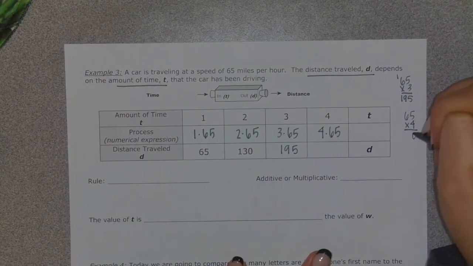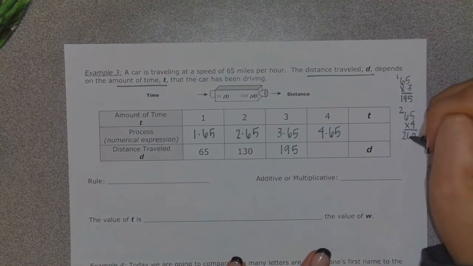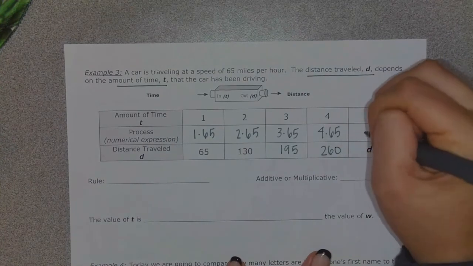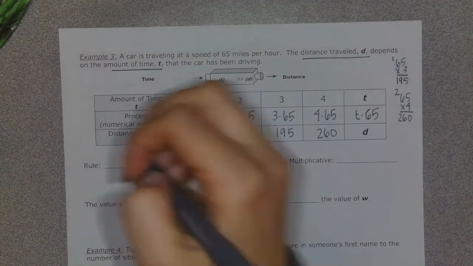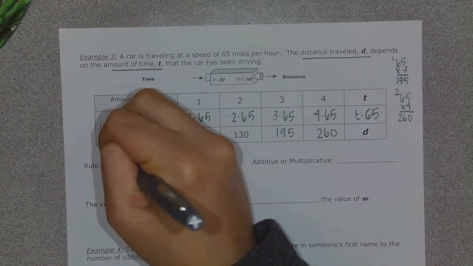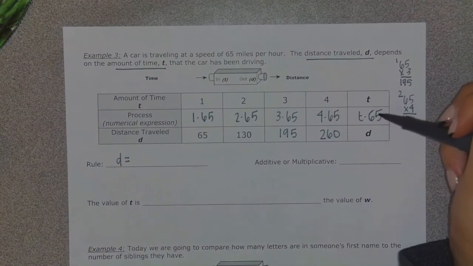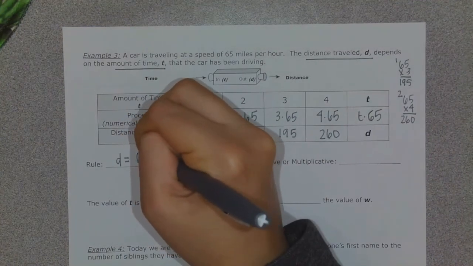So 5 times 4 is 20. Write the 0, carry the 2. 6 times 4 is 24, plus 6 more is 26. So 260. And then I'm taking T and I'm multiplying it times 65. So my rule here is my output, which is D, is equal to T times 65. But remember, I want to put the coefficient, what I'm multiplying by, in the front. So 65T.